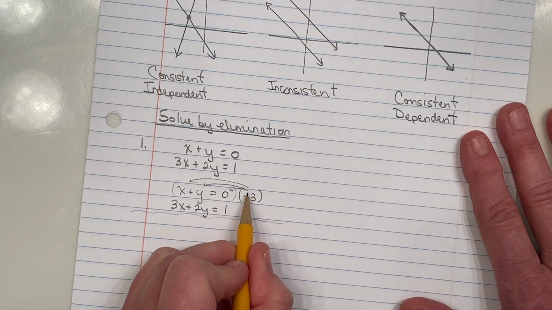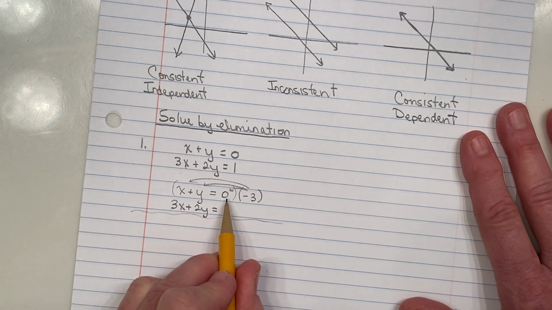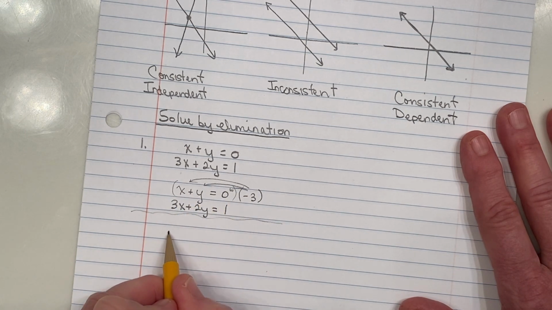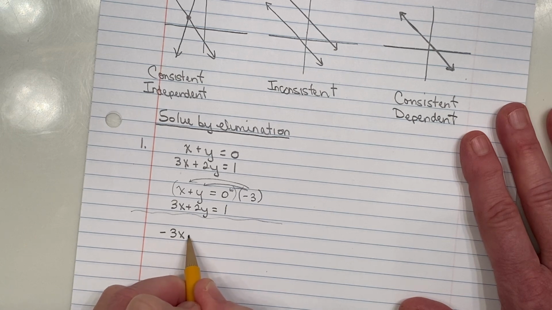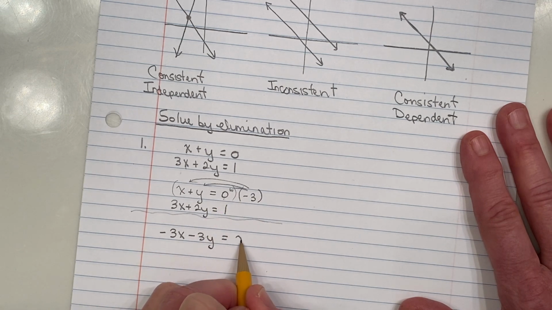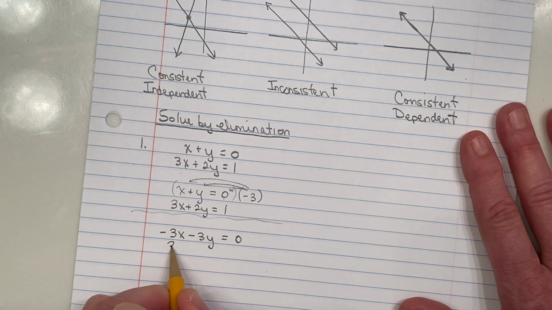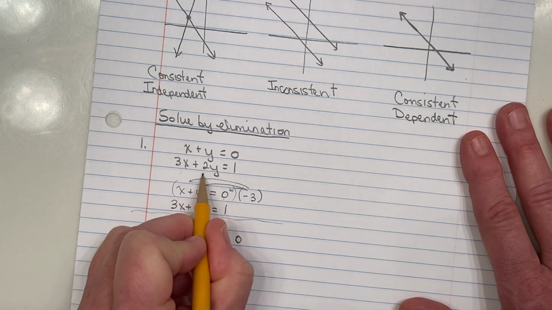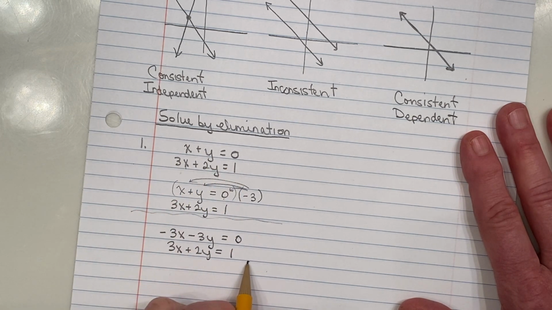So now what do I do? Now I need to multiply -3 into all terms that are in the top equation. So I'm going to just re-record it down here. -3x minus 3y equals, don't forget to multiply -3 by 0, you still get 0. Now I'm just going to re-record the bottom equation that I'm not going to make any adjustments to.